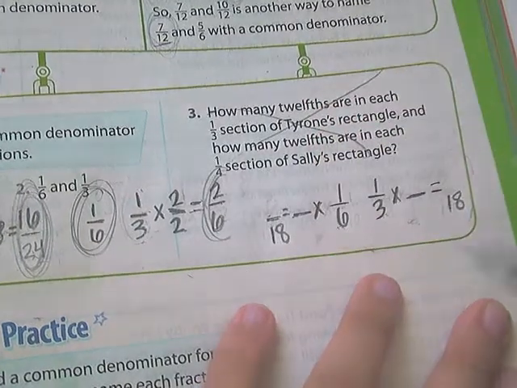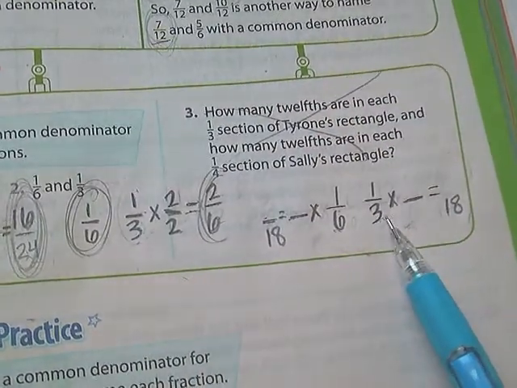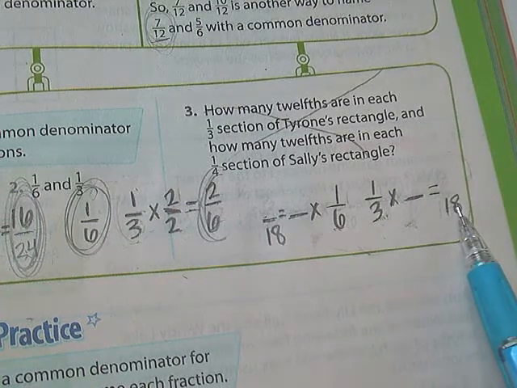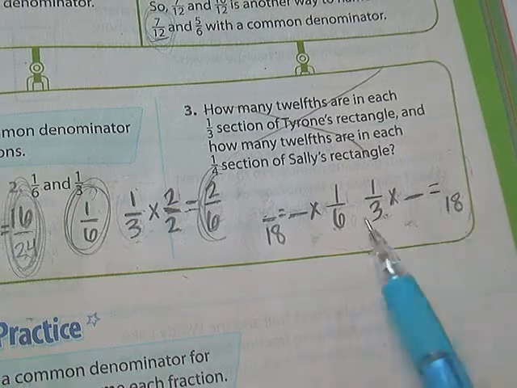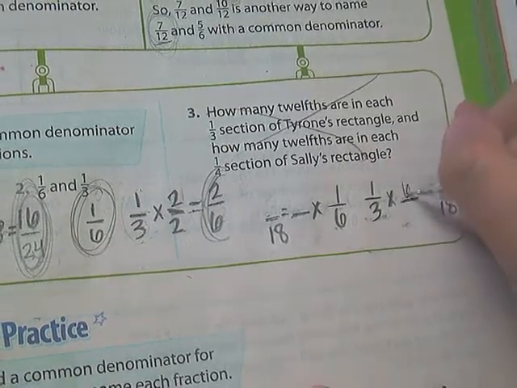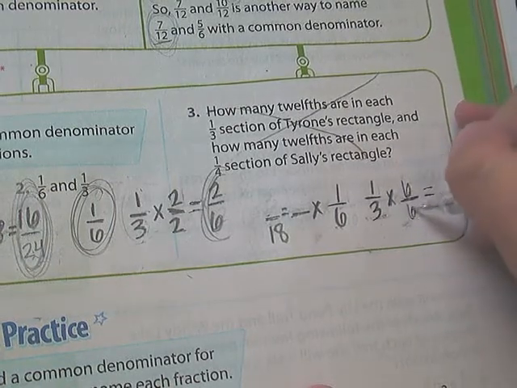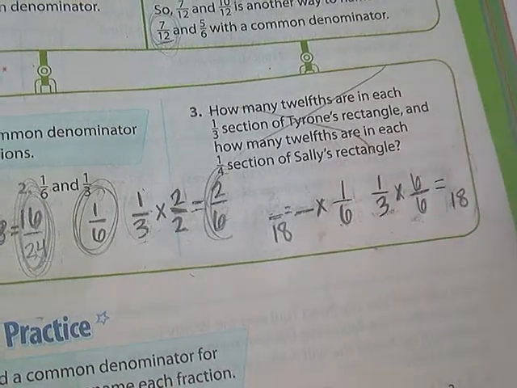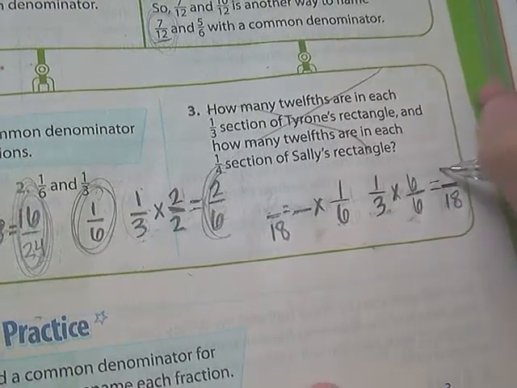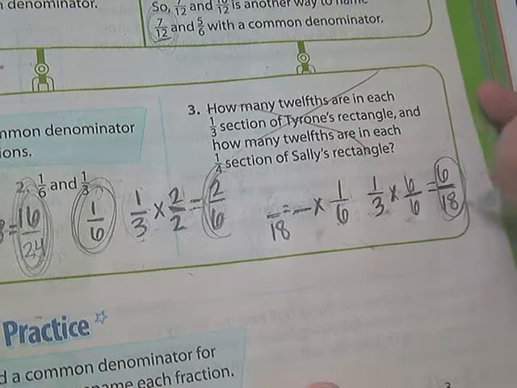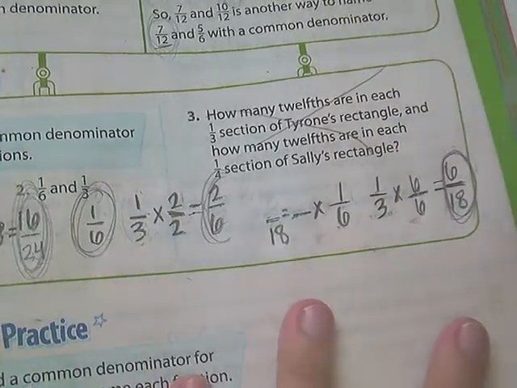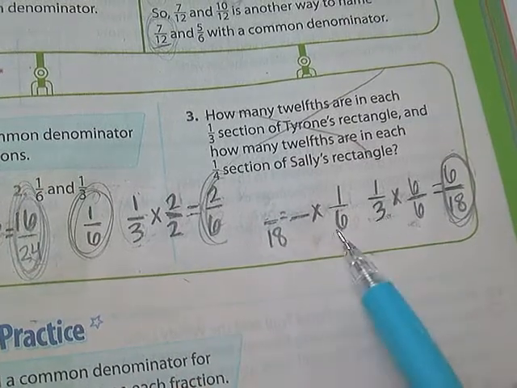So we have our denominators. How many times do we multiply 3 to get to 18? We multiplied 6 times. So that means we're going to multiply 6 over 6. So we know that 3 times 6 is 18. We have 1 times 6 is 6. So there's one of your new fractions. All right, now we're going to look at this side.